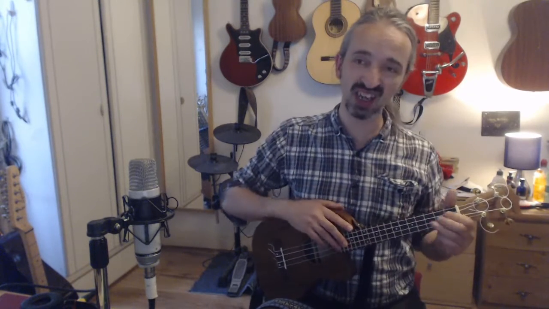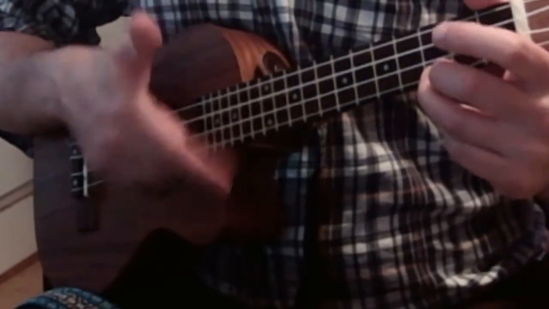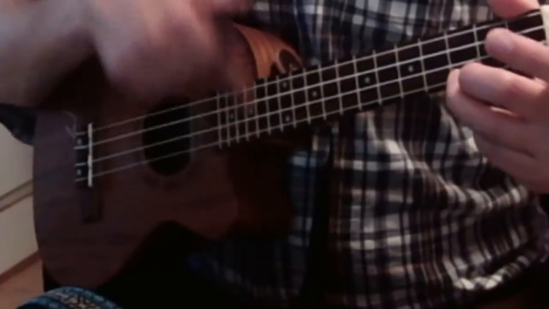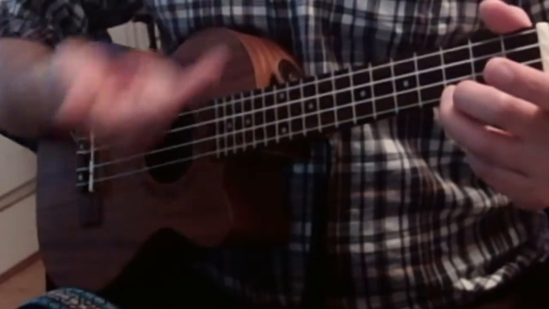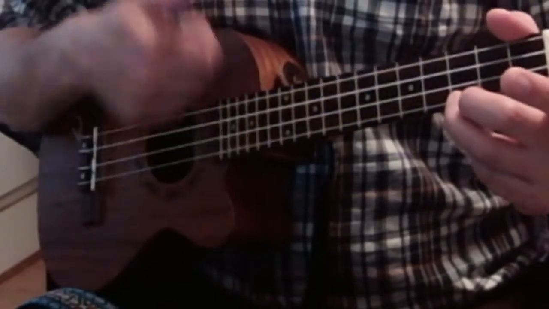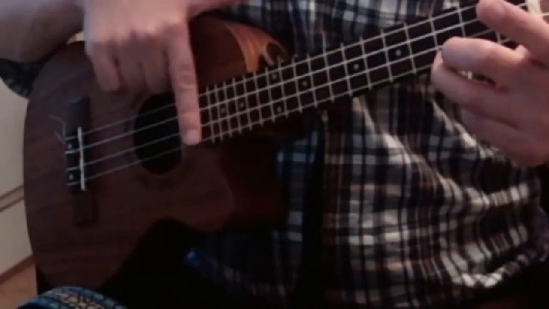Oh, by the way, for most of these strums, I'm using my index finger. I'm using my fingernail on the down, with my nail pointing towards the floor, and on the up, I'm using the pad of my index finger, strumming over this area of the fingerboard.